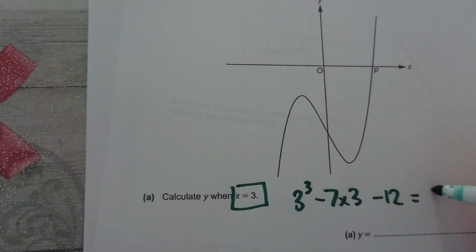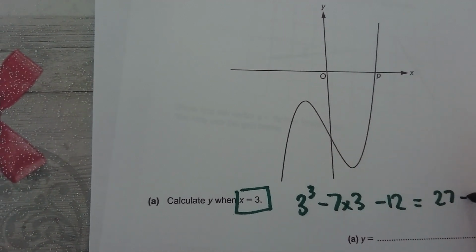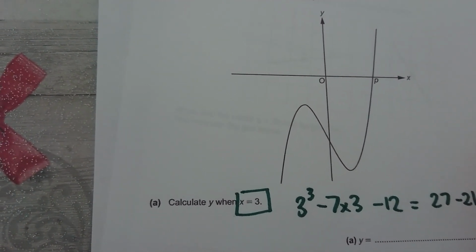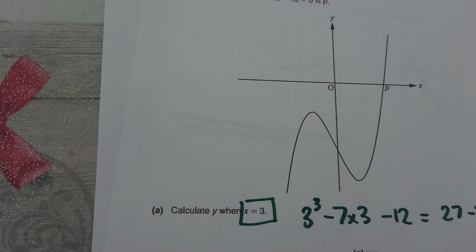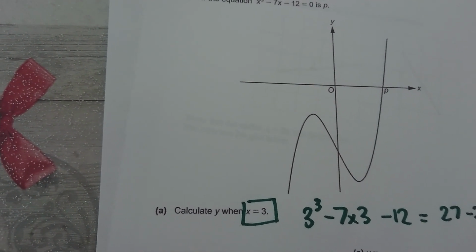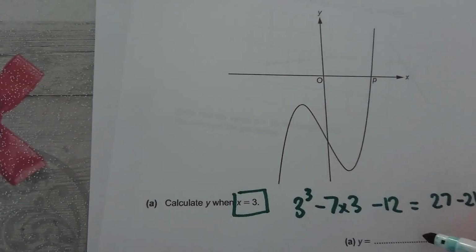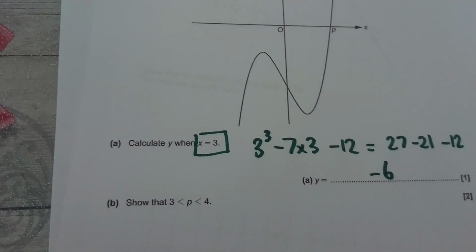So 3 cubed is 27. 7 times 3 is 21. And then I'm going to take away the 12. So 27 minus 21 minus 12 is going to give you an answer then of minus 6.